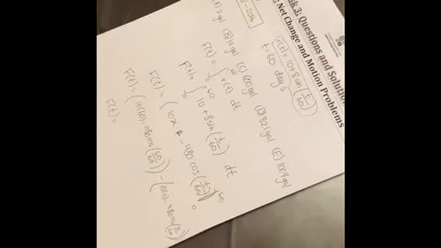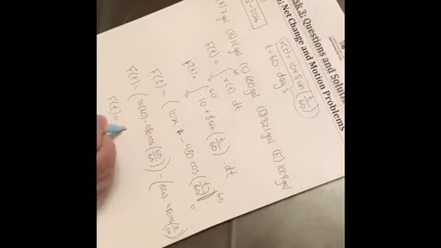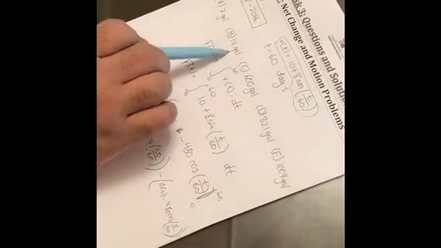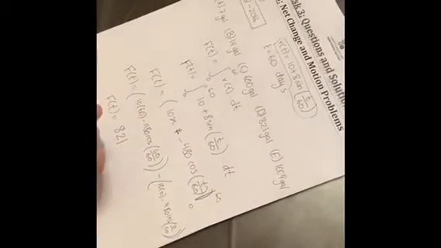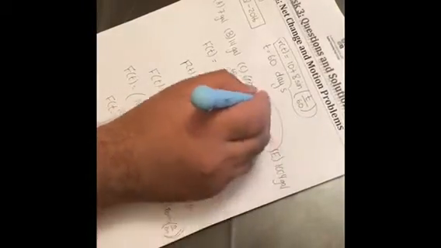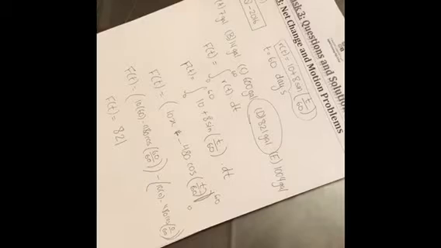F of t, let's see in the calculator. It will be 800, the answer will be 821. So we have the choices 714, 600, 821, 1004, and we got 821, so 821 is the answer.